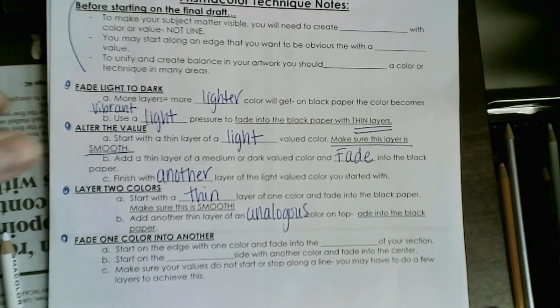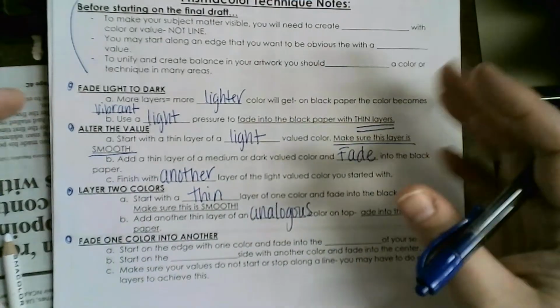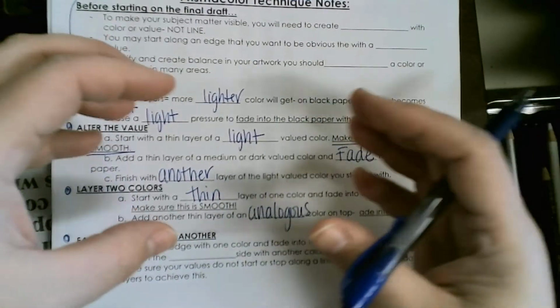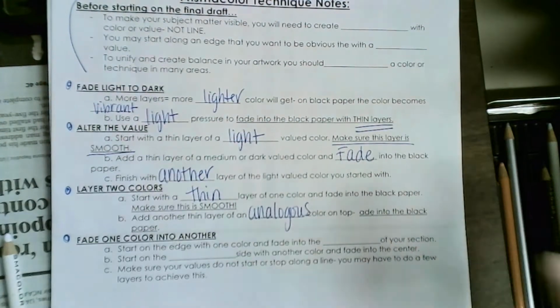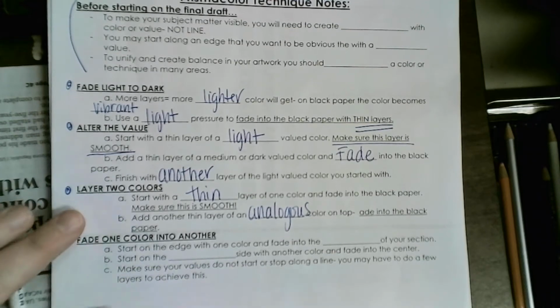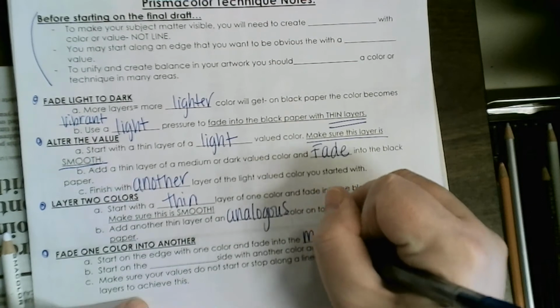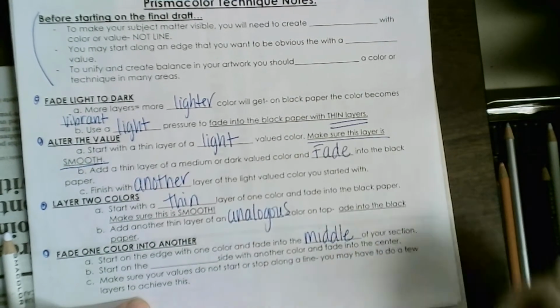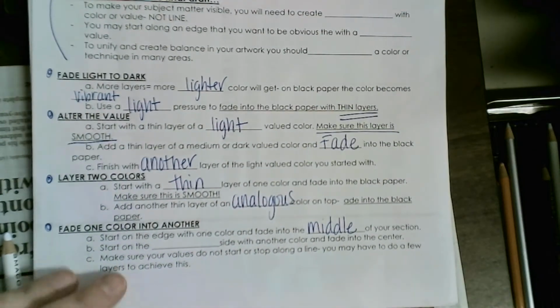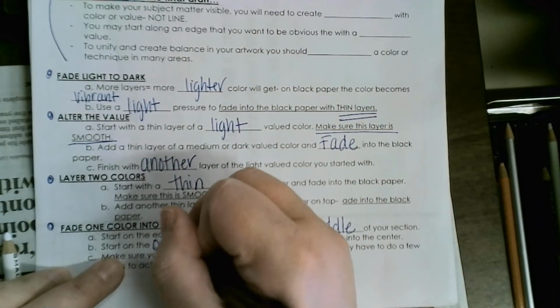All right, let's take notes for the last one while we have a note sheet out. We are going to fade from one color into another to where it's like one color on one side, one color on another, and then they mesh or blend together in the middle. So this is the only one where the black paper wouldn't show through at the end of the technique. So we're going to start on the edge with one color and fade into the middle of your section or your shape. Then we're going to start on the opposite side.